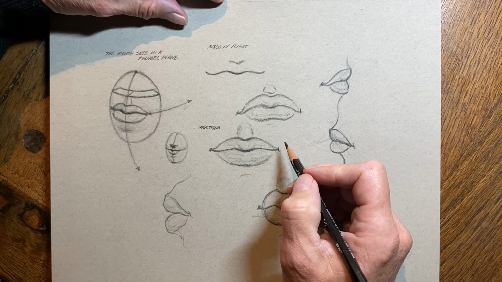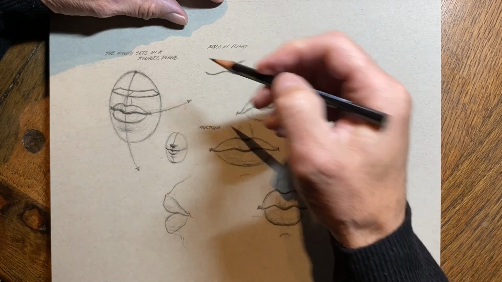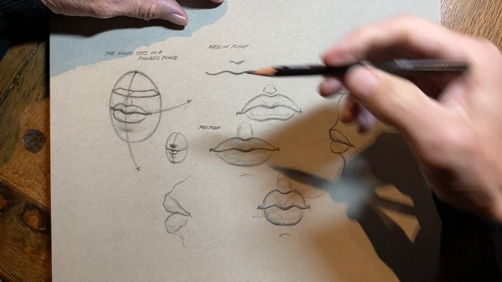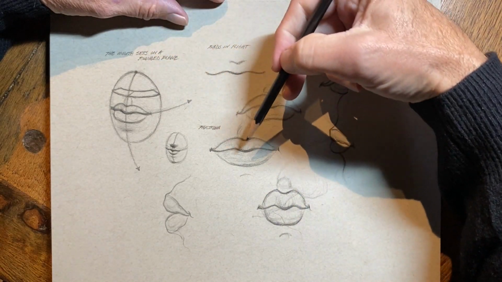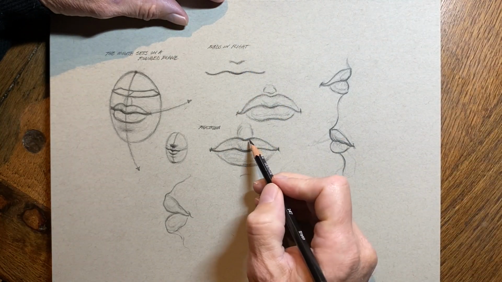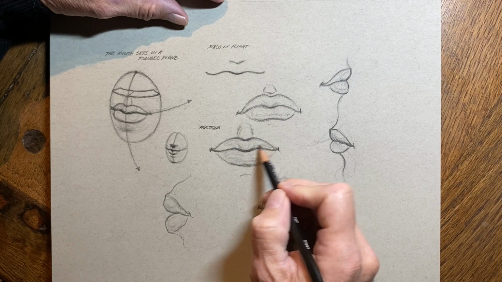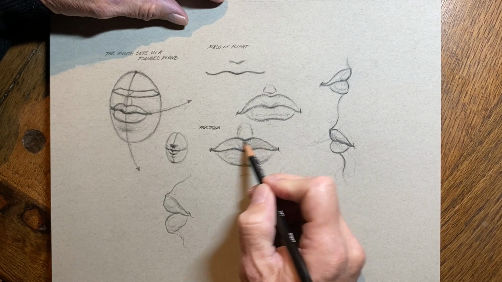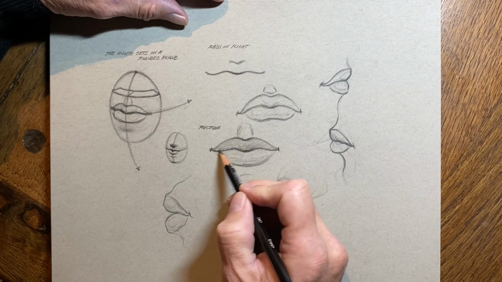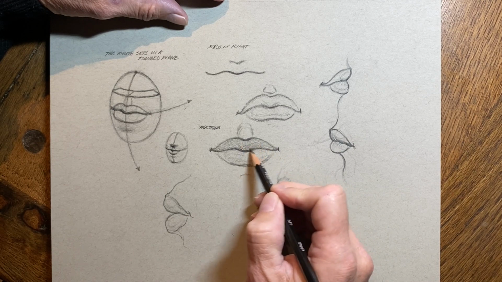So there are several planes to the upper lip. First of all, since light in nature typically comes from above, I'm going to choose to have the light coming from above and from this side for today's purposes. And so the upper lip is going to have a tone over all of it. So I'm very quickly just going to put a very light tone over the whole upper lip. So all of it will fall into shadow.